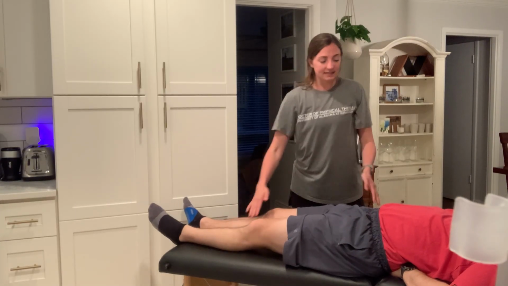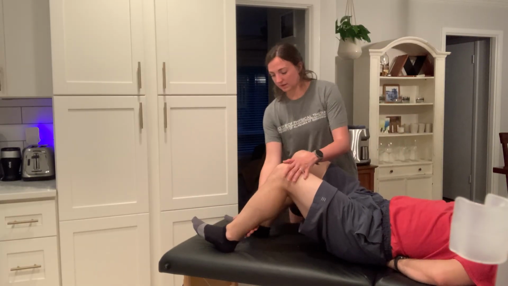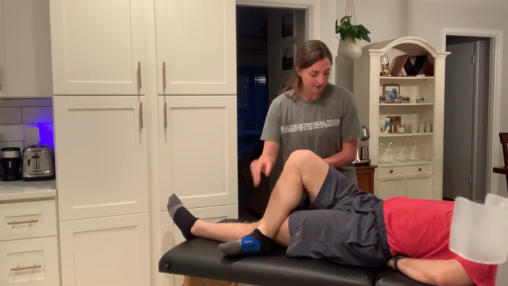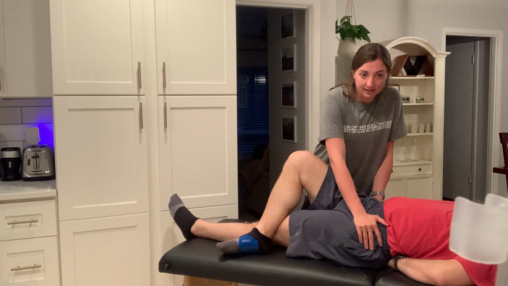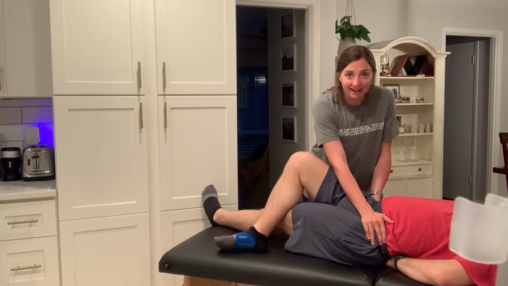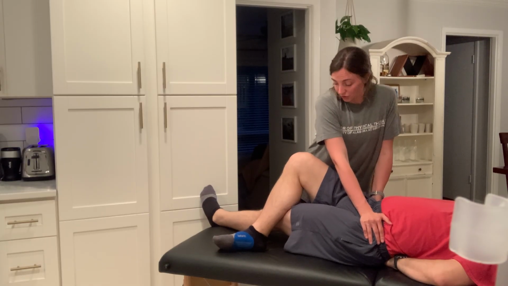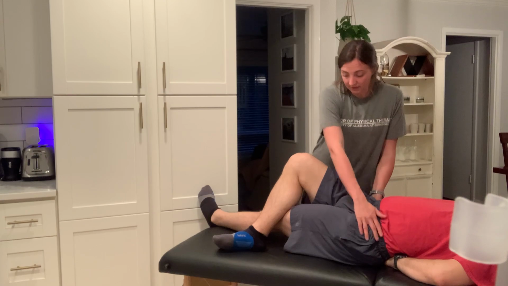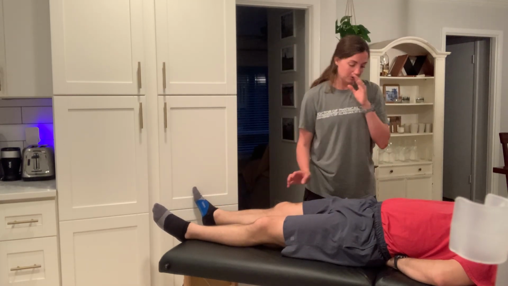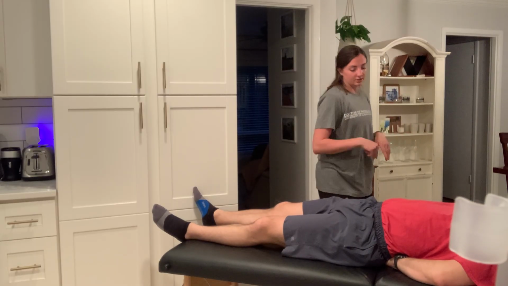Okay, and then adduction, so slide towards me just a little bit. We keep this leg straight. So we'll get the opposite leg out of the way here. Again, stabilize here at the ASIS, and then you're going to pull this leg in as far as you can, and you're not letting anything happen at the pelvis. For this one, looking for 10 to 30 degrees range of motion as well. If it is tight, you might see TFL, you might see some glute there. With the abduction, obviously tightness with adductors.